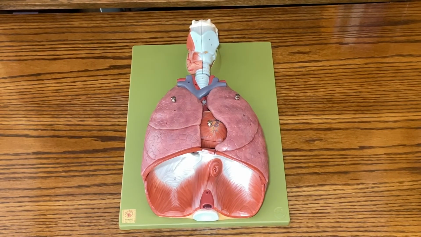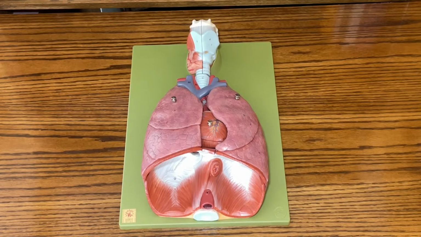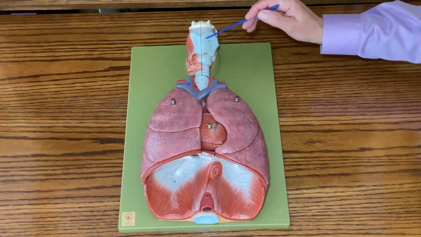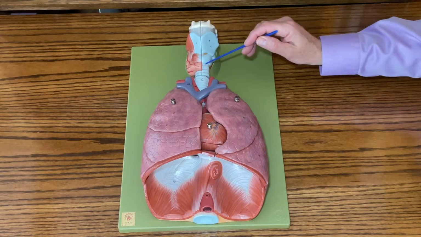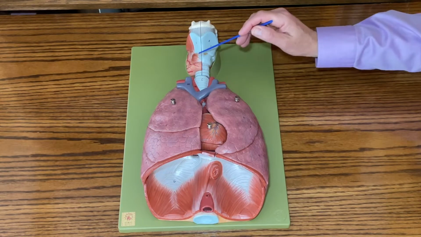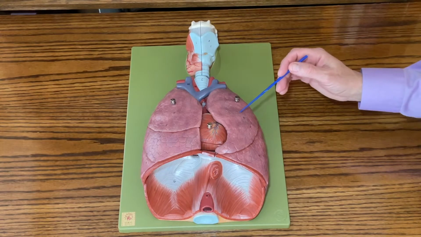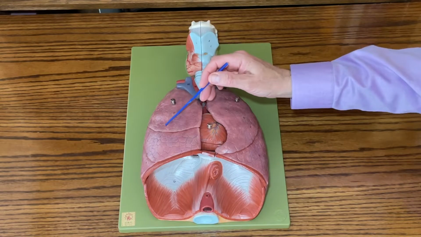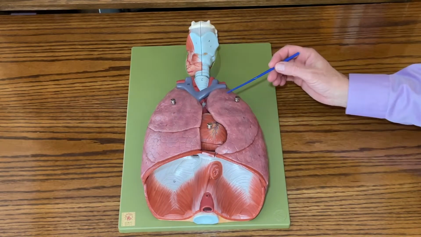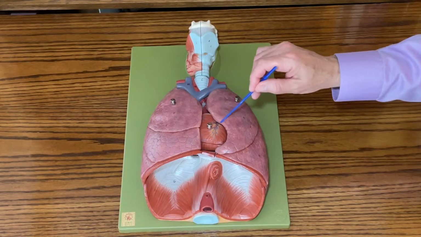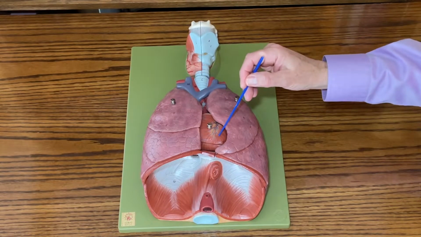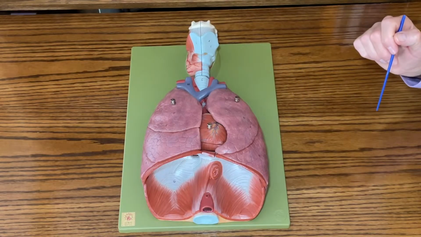So let's take a look at this and go over a few structures. With this model, we can see the larynx, our voice box, we looked at earlier, along with the trachea and the thyroid gland. These are the lungs, the right lung, the left lung. You'll notice the right lung has 3 lobes and the left lung only 2 lobes with this cardiac notch, because you can see the heart sitting there. Again, 2/3 left of midline, 1/3 to the right of midline.